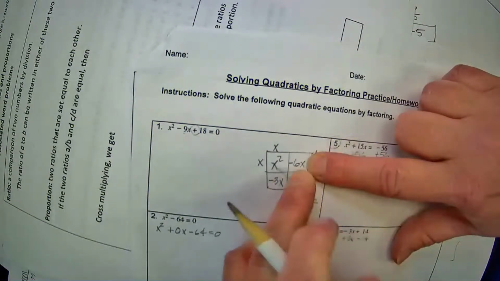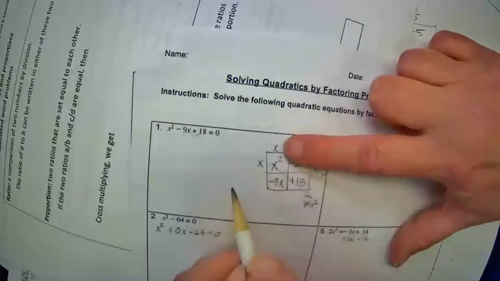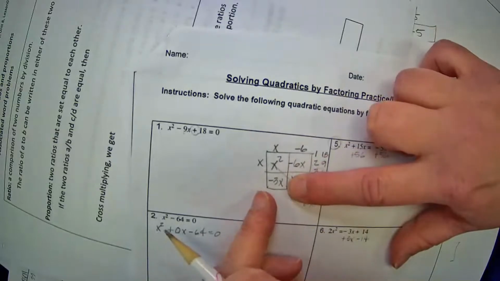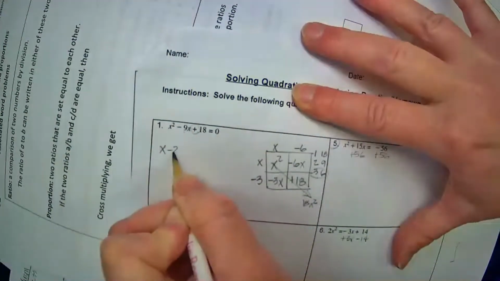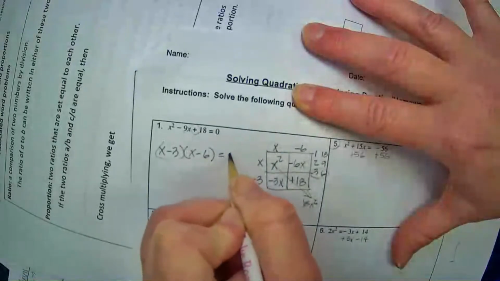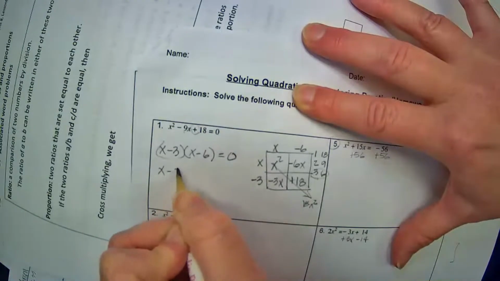Now, a lot of y'all can fill in the box fine, and then some of y'all are kind of losing it right there. Everybody seems to get x and x. That's good. X times what gives me a negative 6x? X times what gives me a negative 3x? So we've got x minus 3 and x minus 6, and that equals 0.